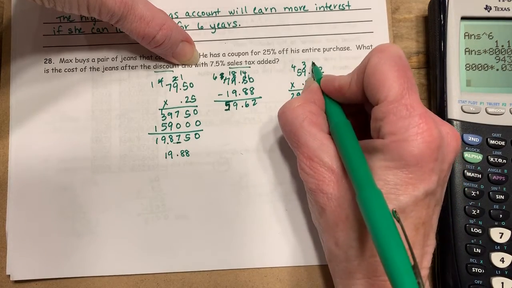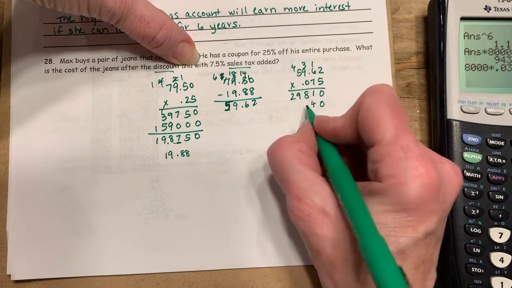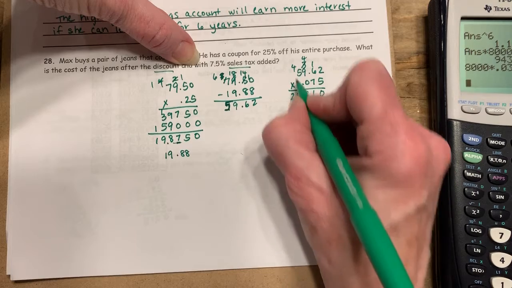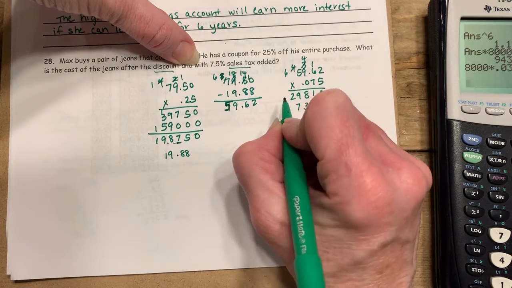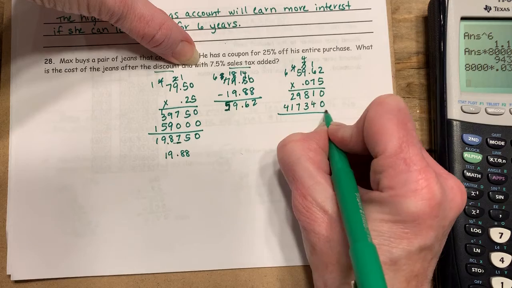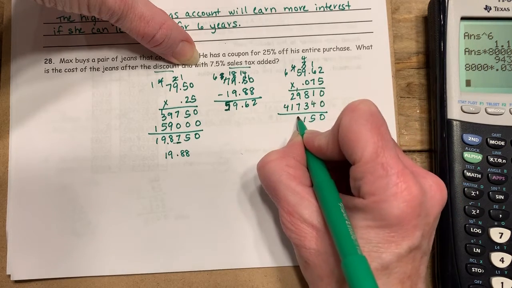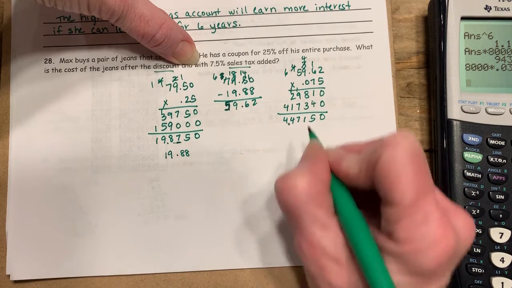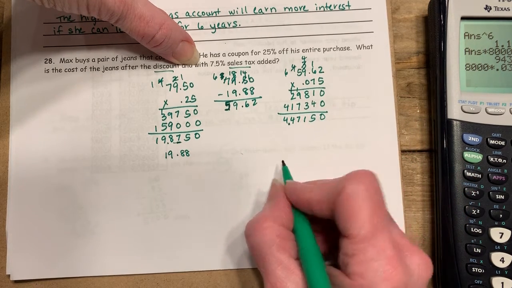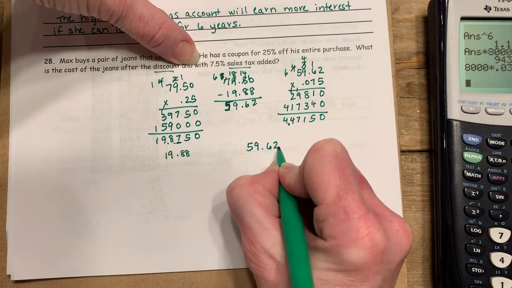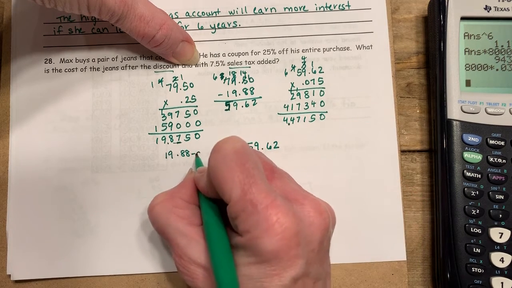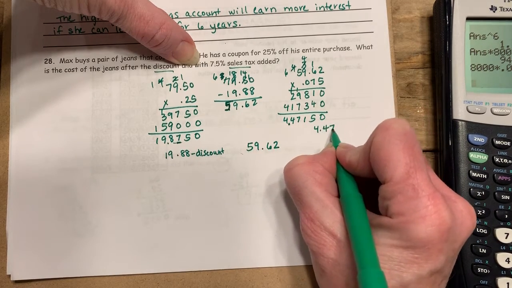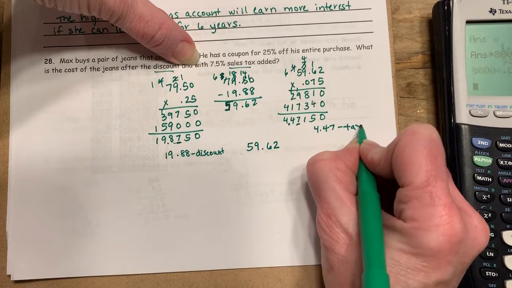All right, 14. Carry your 1. 7 times 6 is 42, plus 1 is 43. 7 times 9 is 63, plus 4 is 67. 7 times 5 is 35, plus 6 is 41. So add these up, 11, 17, 4, 4, and then that's 1, 2, 3, 4, 5. $4.47. All right, so now if I take the discounted price and the tax, so this was the discount. This is the tax, so if I round it, it's going to be $4.47.